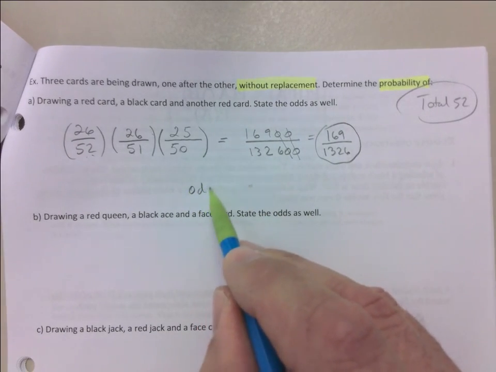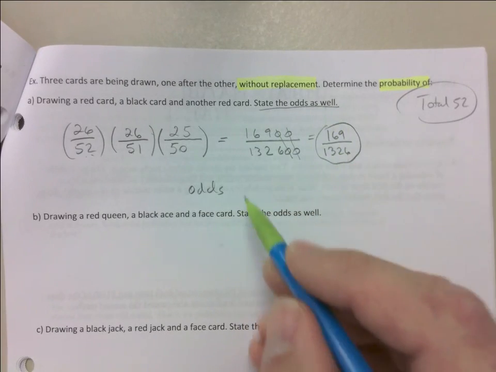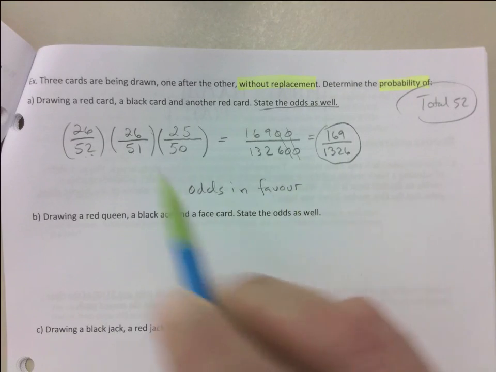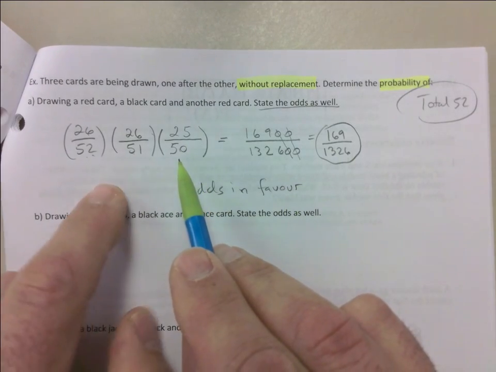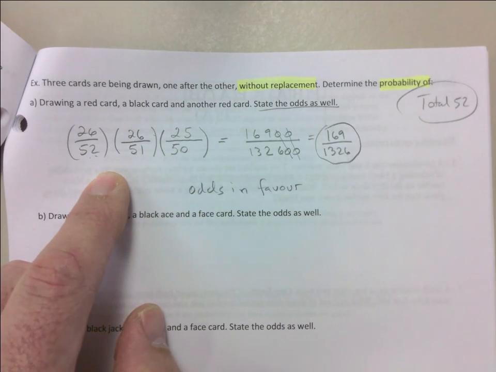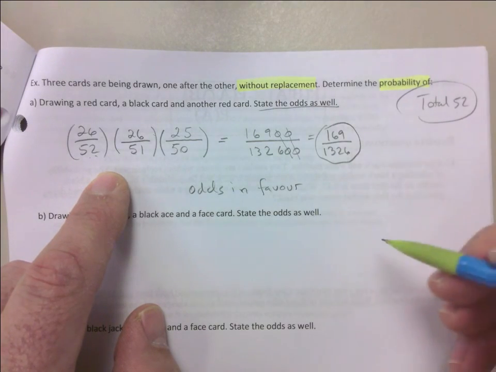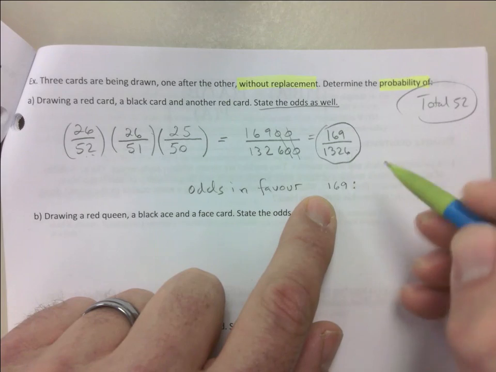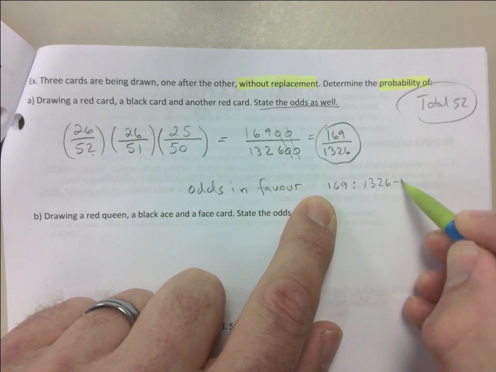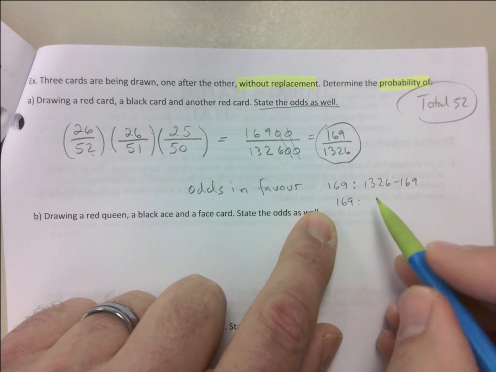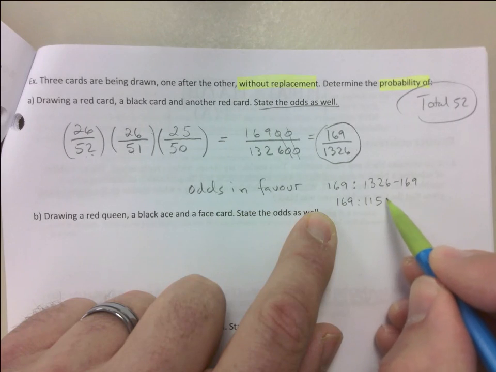Odds. It's asking to state the odds as well in favor. What are the odds in favor of this happening? I'll tell you this, even if it had said odds right from the beginning, I would have turned it into a probability first, and then I go to odds next. Okay, so we've got 169 to 1326 minus 169, and that would be 1157.